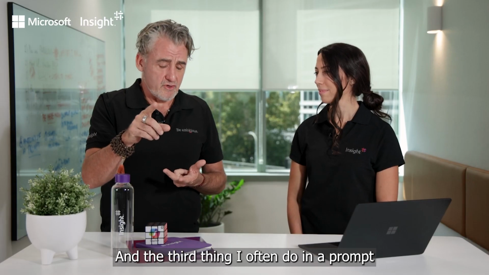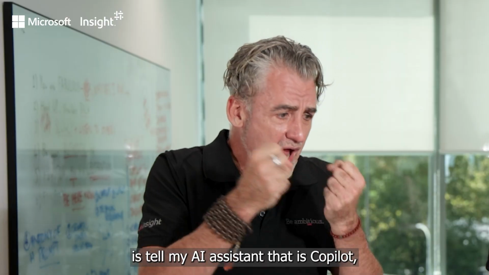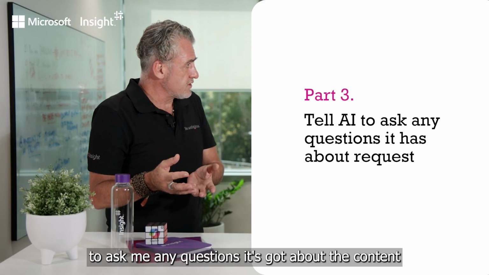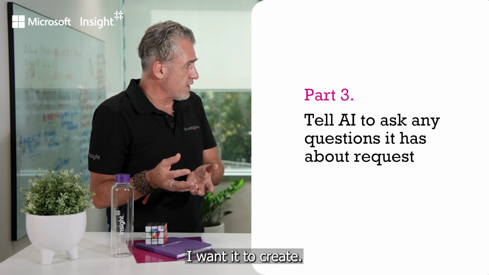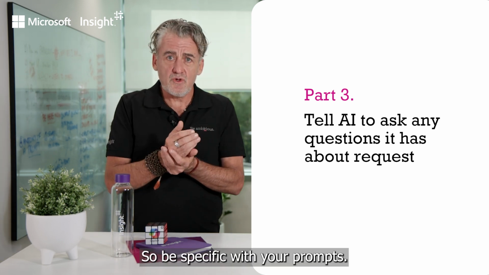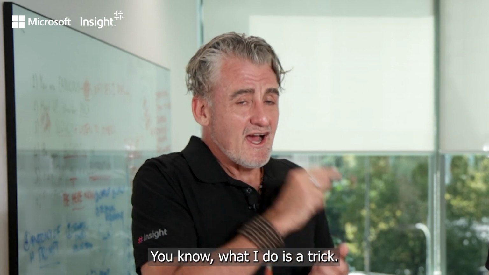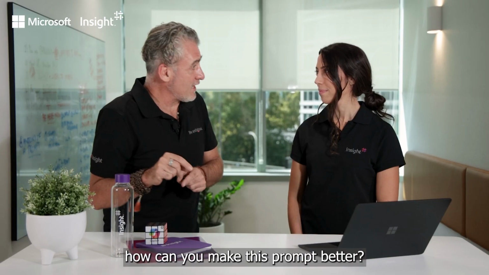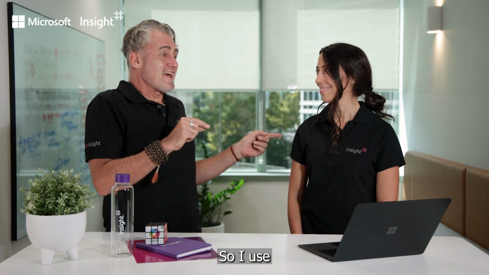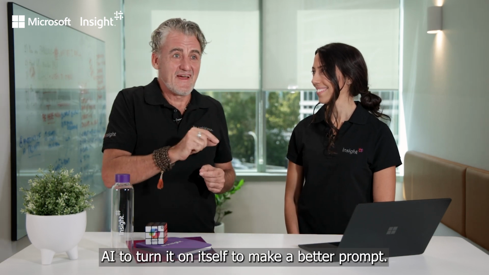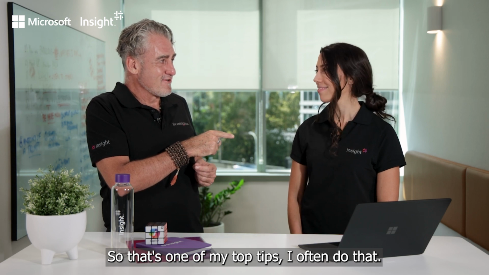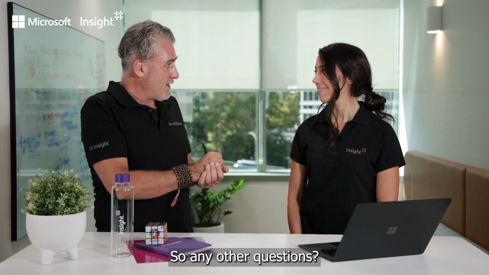And the third thing I often do in a prompt is tell my AI assistant that is Copilot to ask me any questions it's got about the content I wanted to create. So be specific with your prompts. You know what I do as a trick? I give Copilot a prompt and say, how can you make this prompt better? So I use AI to turn it on itself to make a better prompt. So that's one of my top tips. I often do that. So any other questions?